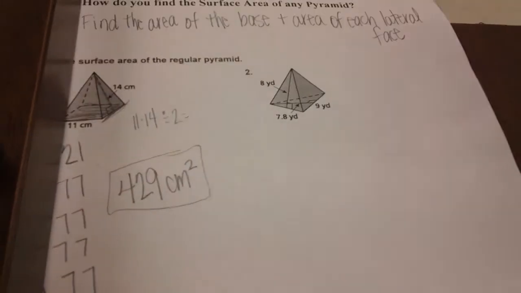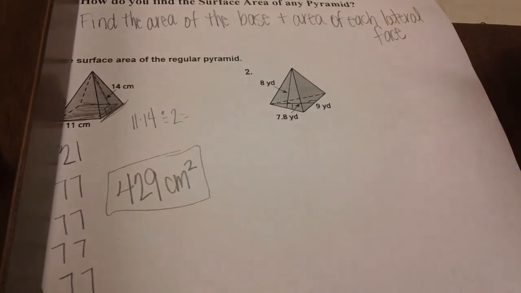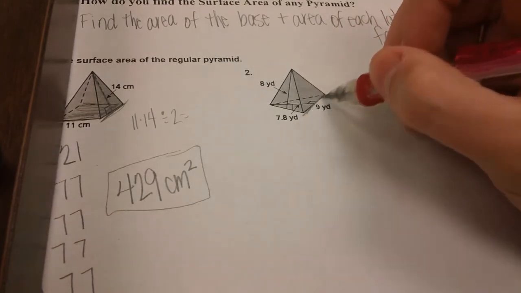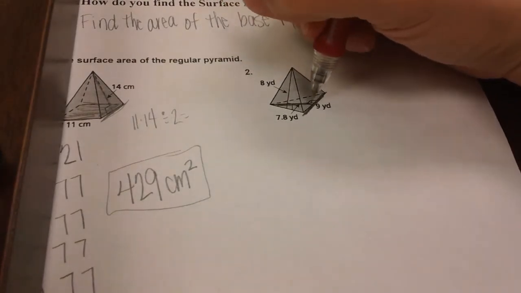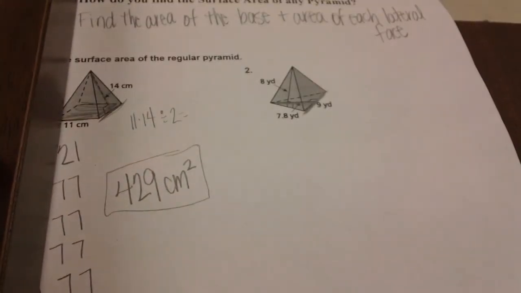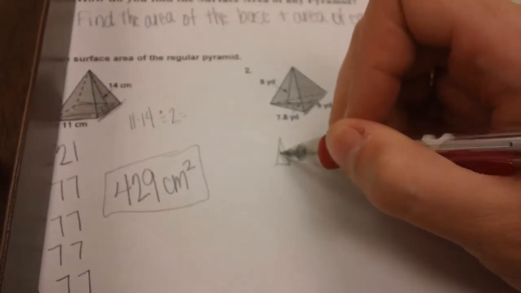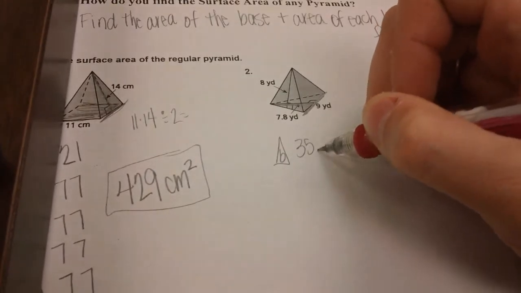Alright, so take a look at the second one. We have a triangular pyramid because it has a triangle for a base. I think these are probably the trickiest ones because not all the faces are necessarily the same. So the area of the base, here's my base of my triangle, here's the height of my triangle. It's 9 times 7.8 divided by 2. So I'm going to put a B in this one so it shows that my base triangle is 35.1.